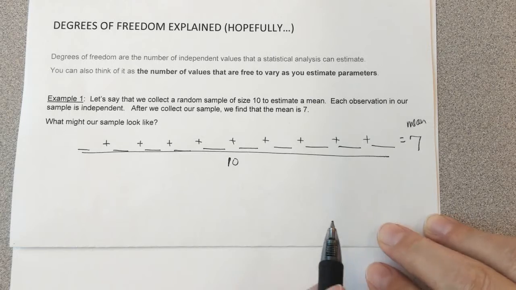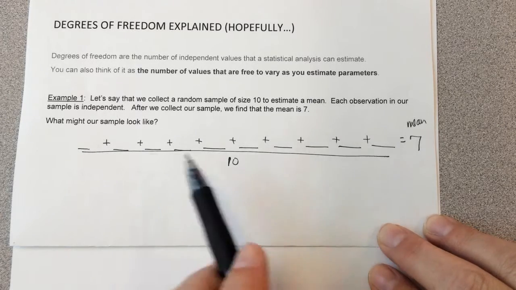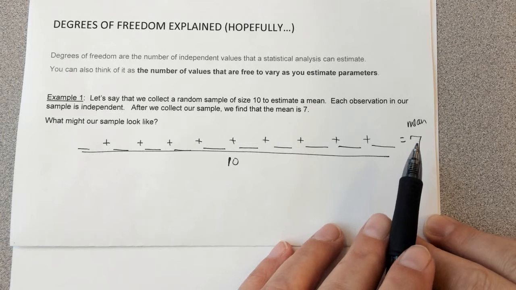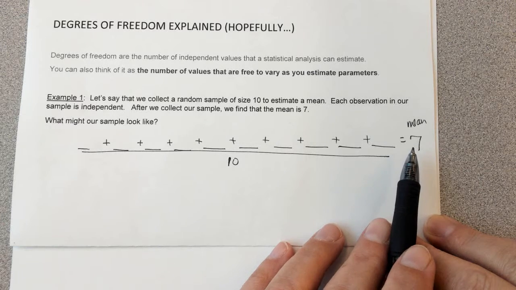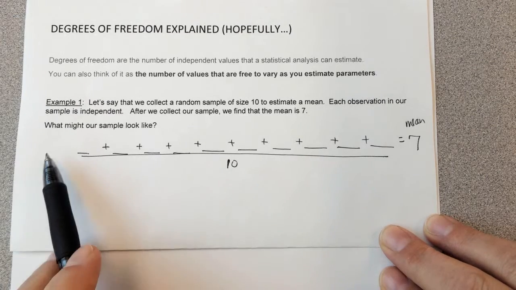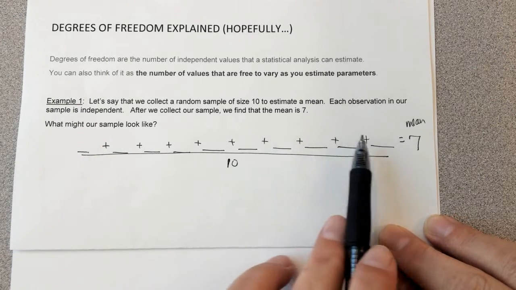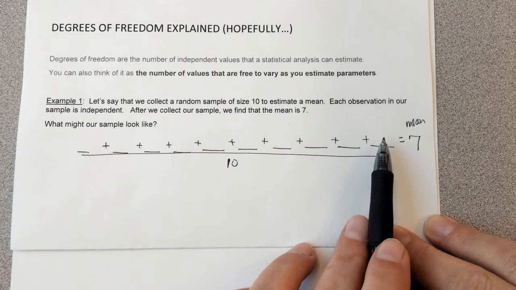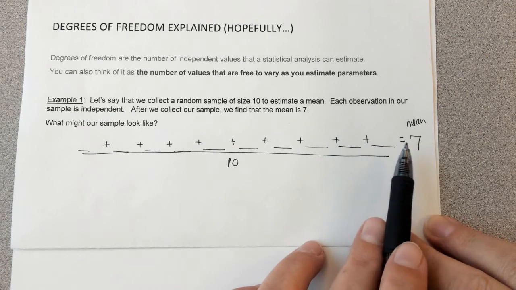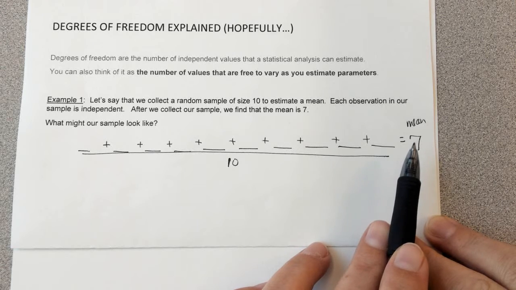Now, we're not working backwards. I know we don't normally start out knowing the estimate of 7 before we know the sample, but that's not the point of this. The point is to think about these 10 independent values and what kind of freedom they have to vary in order to produce this sample estimate of the mean.